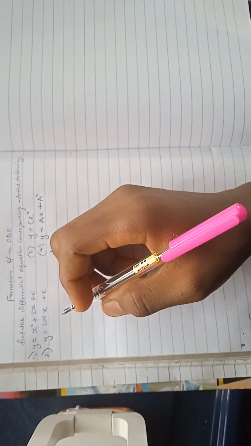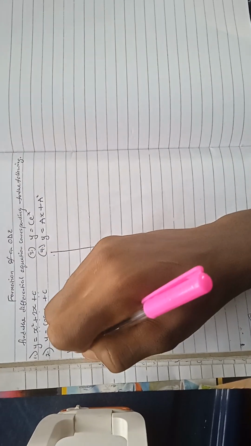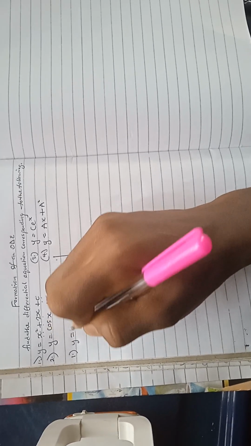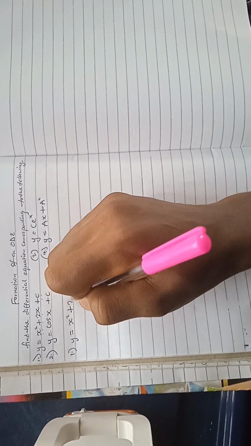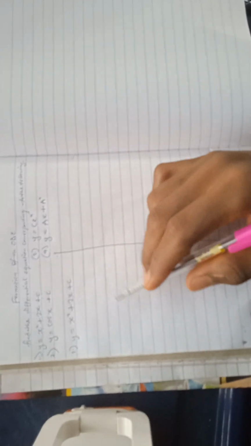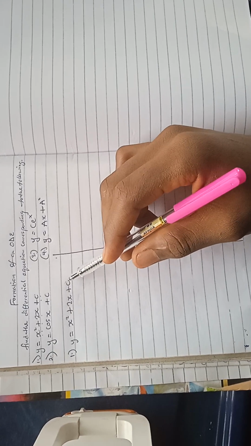Therefore, to solve this example number 1, y is equals to x squared plus 2x plus c. To solve this example number 1, we only have one constant, which is c. Therefore, we need to differentiate once.